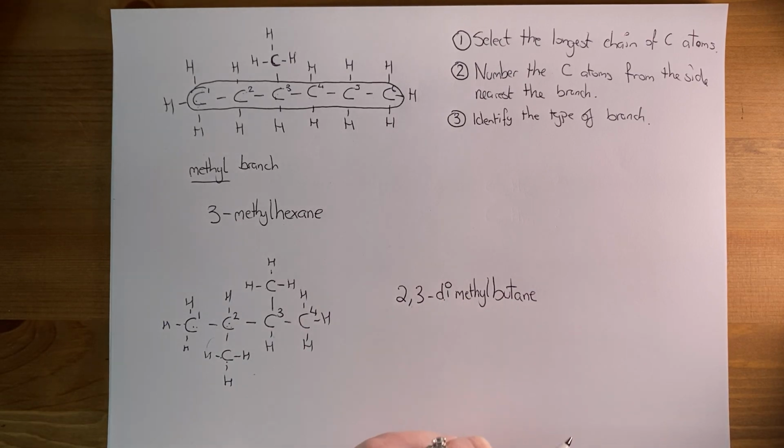And that tells me there is a branch on carbon 2, there is a branch on carbon 3, there are 2 methyl branches on the butane chain. That's how we name these branched alkanes.